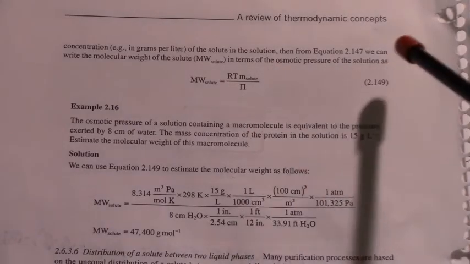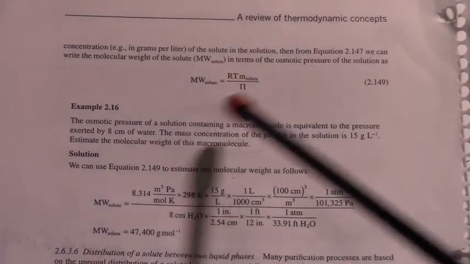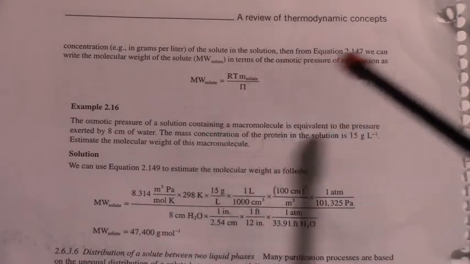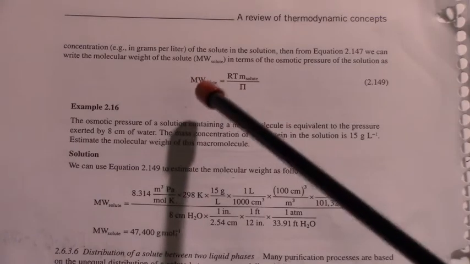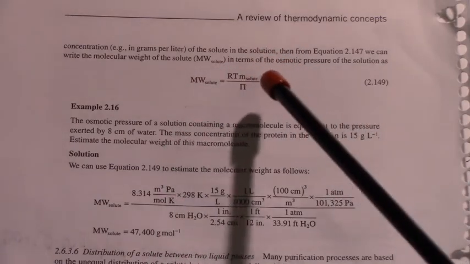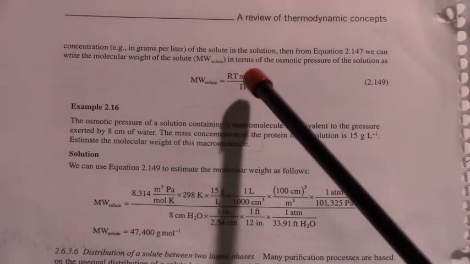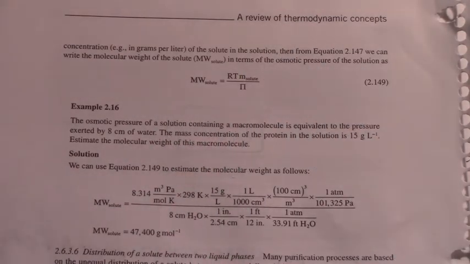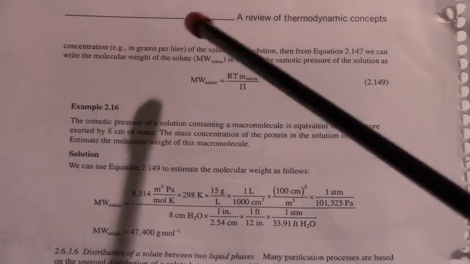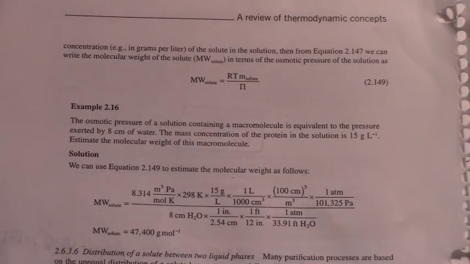You can use equation 2147 and rearrange it as I show here in equation 2149 and solve for the molecular weight. And what we have here is the mass concentration. So little m solute would be the mass concentration, like how many grams per liter of solution you have in there. So this is a common technique for determining the molecular weight of a particular solute by measuring its osmotic pressure.